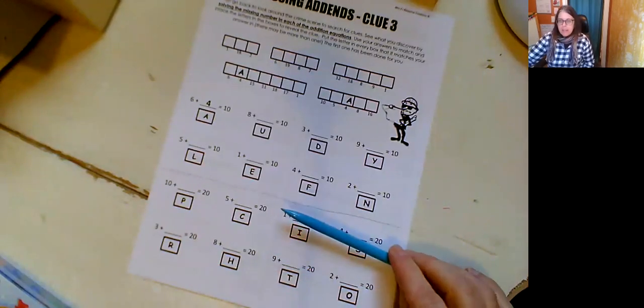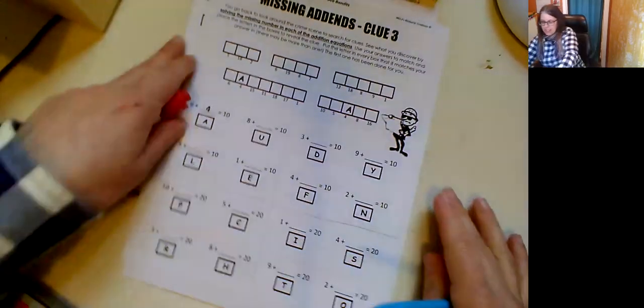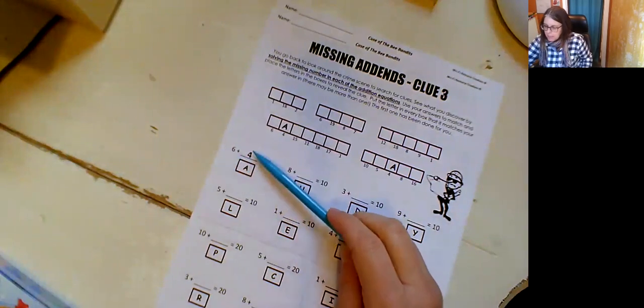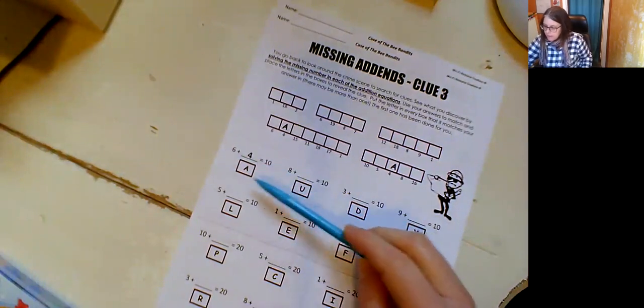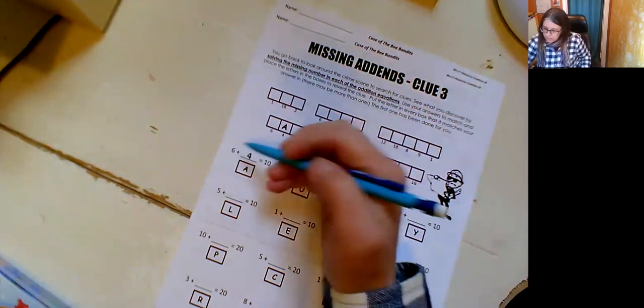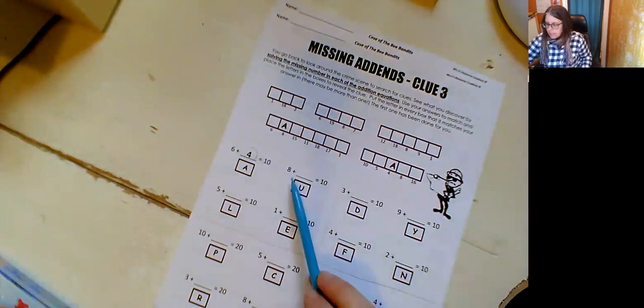The second 2 rows, you're going to have to pick a different method like counters or a picture. Okay, so let's do one together. They already did this one. They said 6 plus 4 equals 10. And anywhere you see the 4, you're going to put an A.